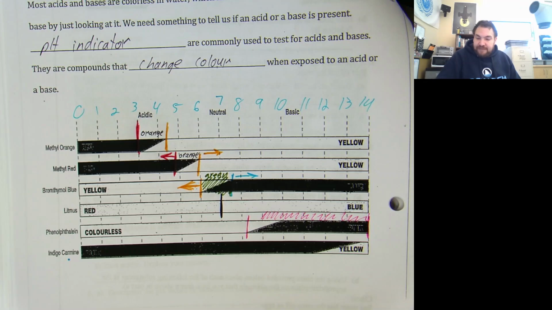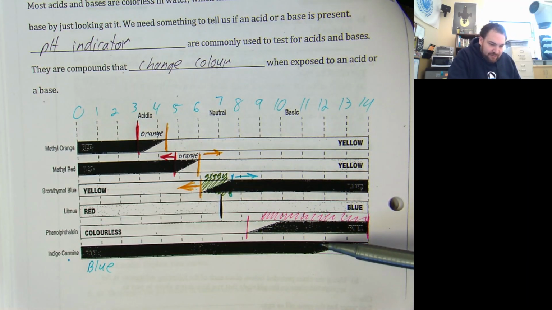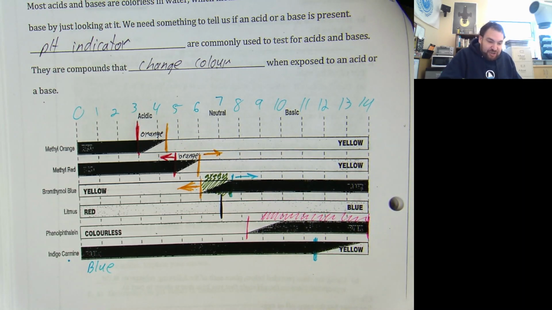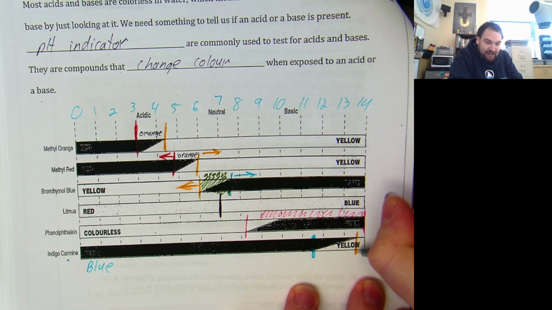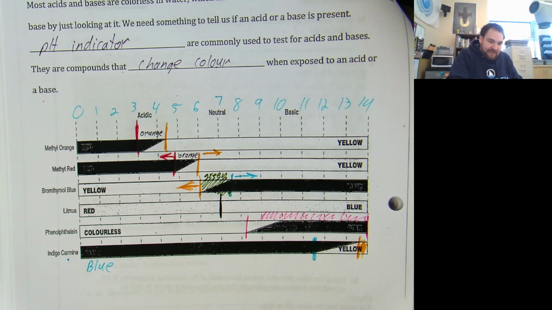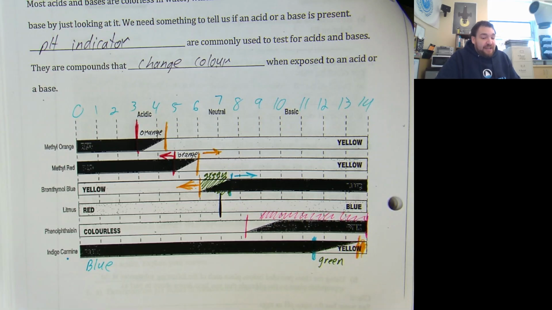Indigo carmine is blue down here. You can't see it, it's hard to read, but it's blue until the pH hits about 11.5. Then it starts to turn green, and it's yellow only at the most basic of solutions. It's green in between. So if you use indigo carmine and it turns yellow, you need to be very careful, because that's a very, very basic solution. Don't get it on your clothes or your hands.